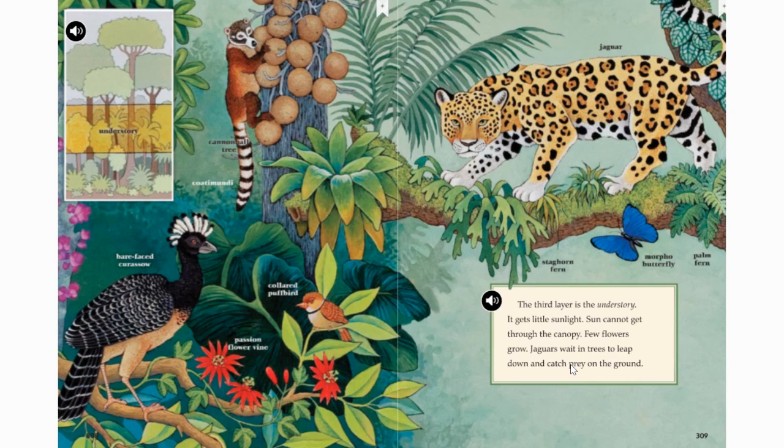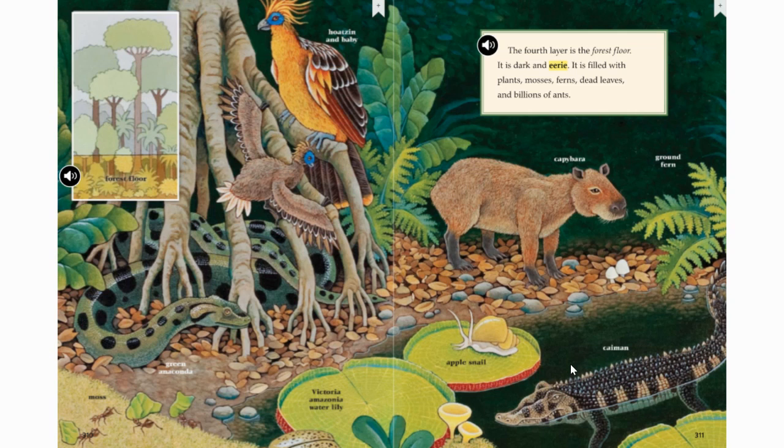The third layer is the understory. I see a jaguar. I see a morpho butterfly. So many cool animals. And here we are at the final layer of the tropical rainforest. This is the forest floor. And look here, it says it's dark and eerie.